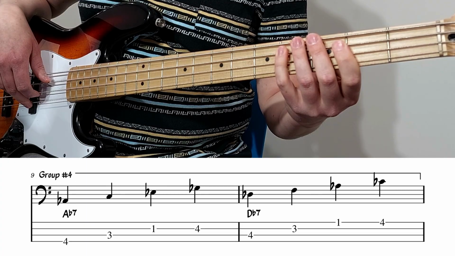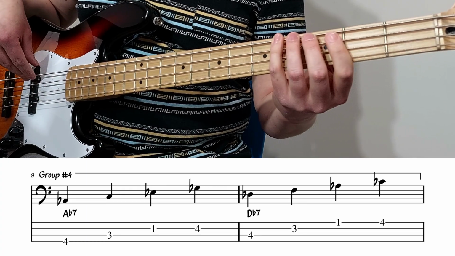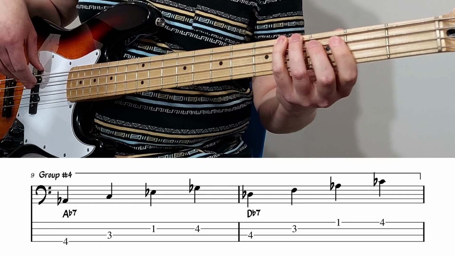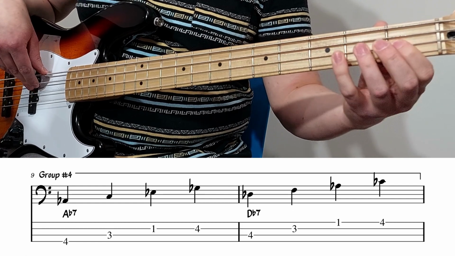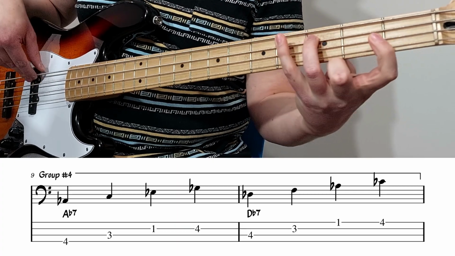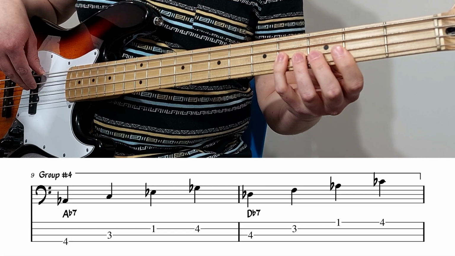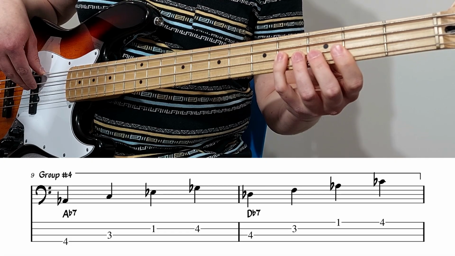Okay, now going on to A flat 7 and D flat 7. These are pretty simple as well. A flat major triad. That's my preferred fingering. You can of course do 1 finger per fret. Then G flat on the D string, 4th fret.